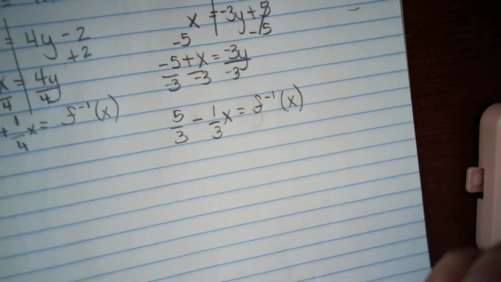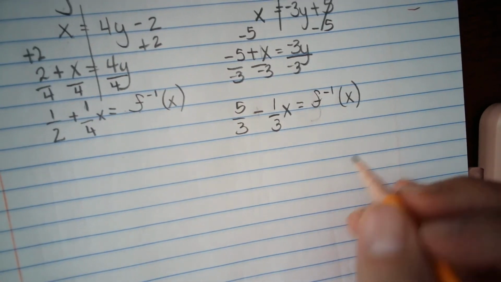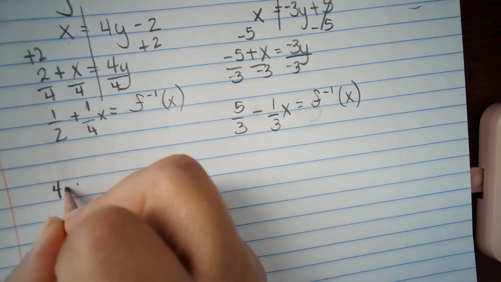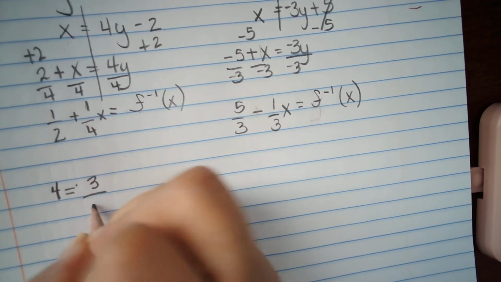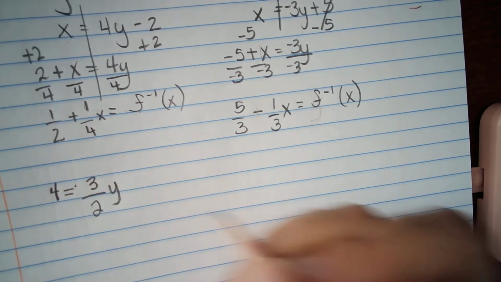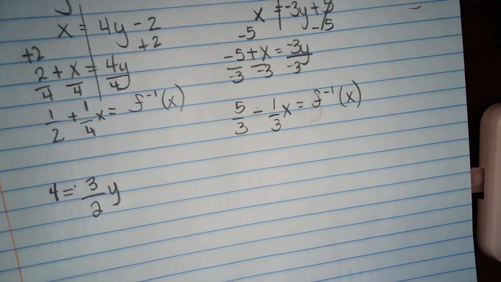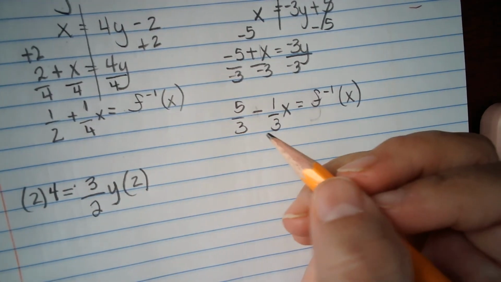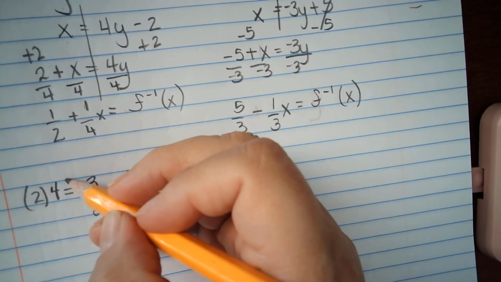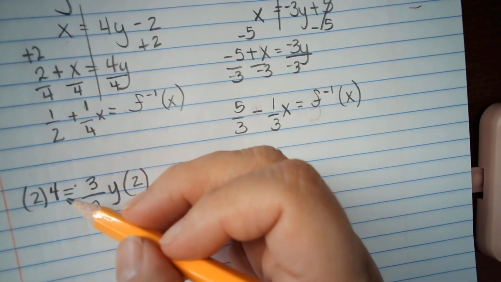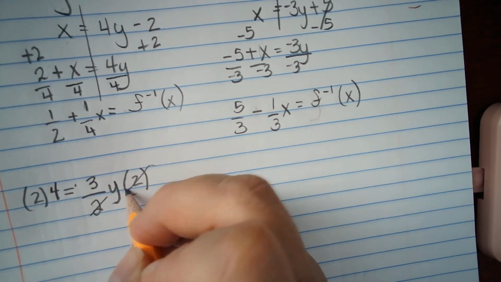In your homework assignment, there's an example. I'm just going to pretend here that you have 4 is equal to 3 halves y, and you have to solve for y. So the easier thing to do is to multiply both sides by 2. Remember, if you have more than one term over here, it goes in parentheses, and you are supposed to do the distributive property. But that cancels the division of 2.